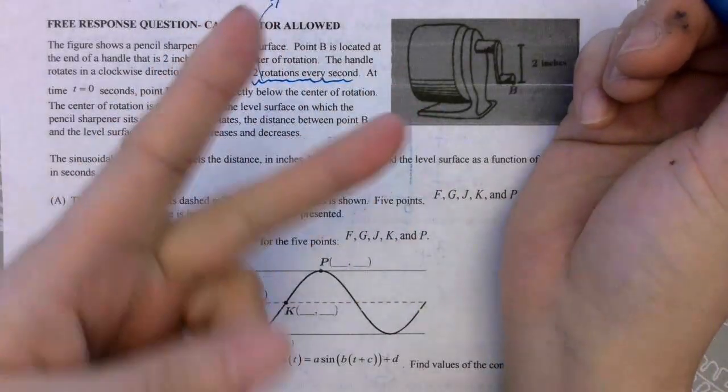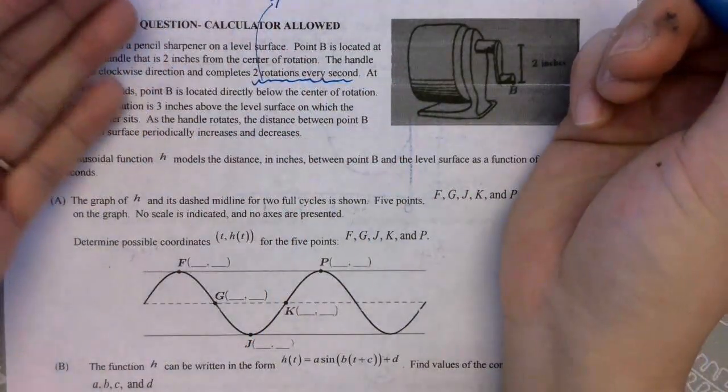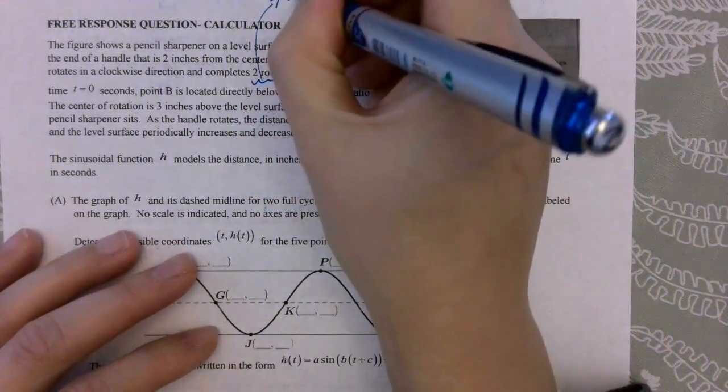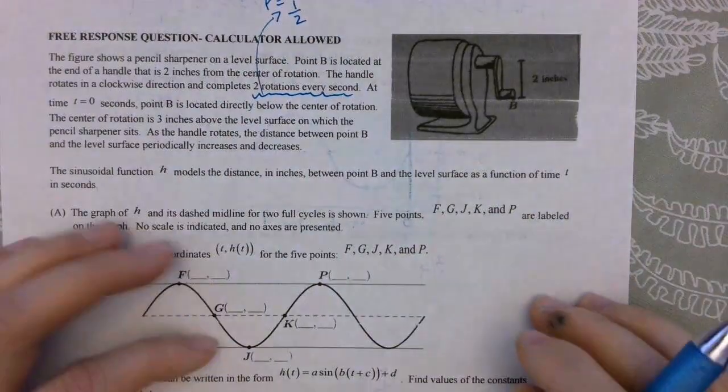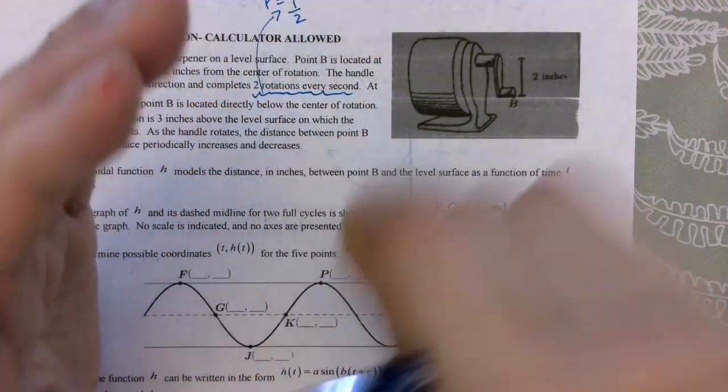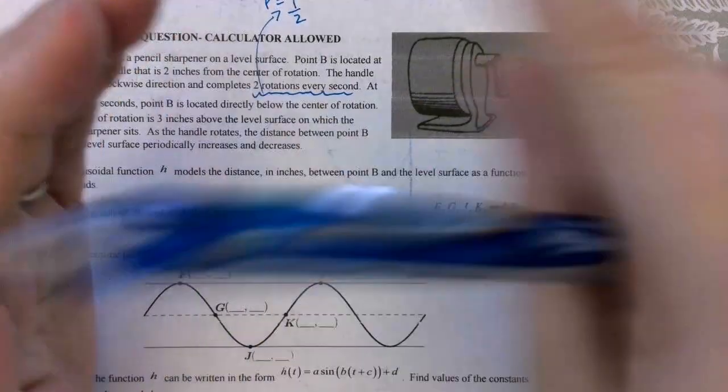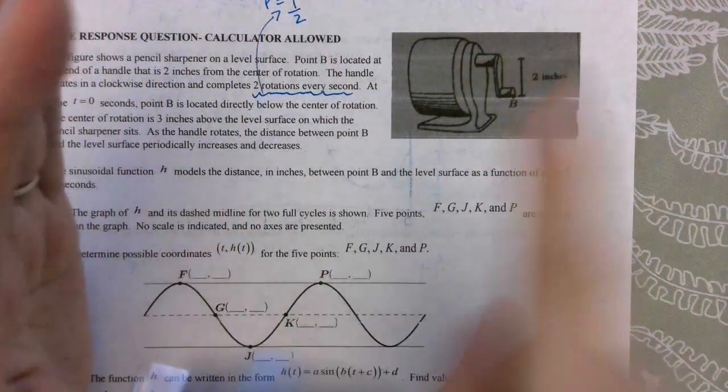So it takes 2 rotations for 1 second. Then how long does it take to make 1 rotation? Half a second. So the period is half. Right? Because it goes 1, 2, 3, 4. So 2 for each, then each one takes half.